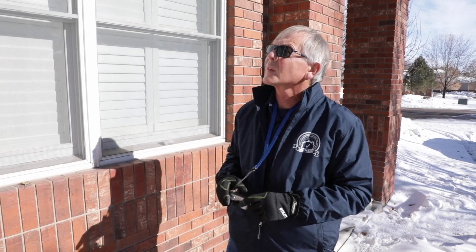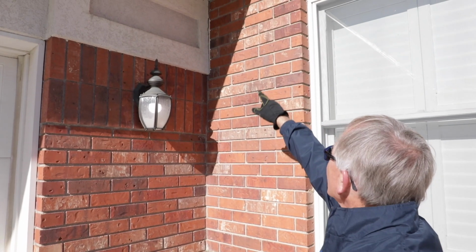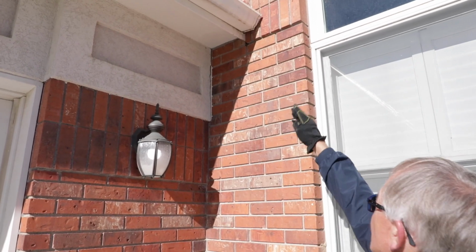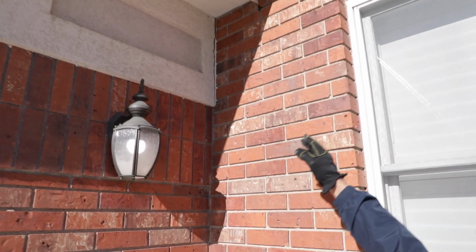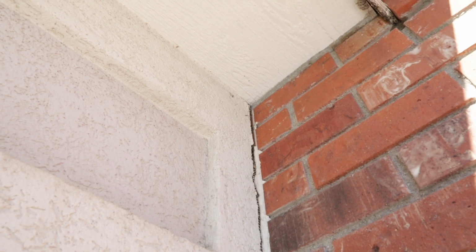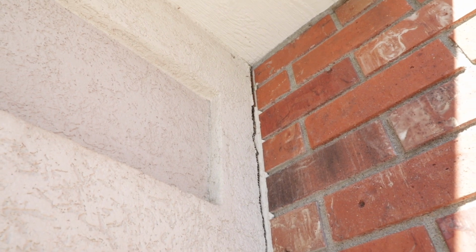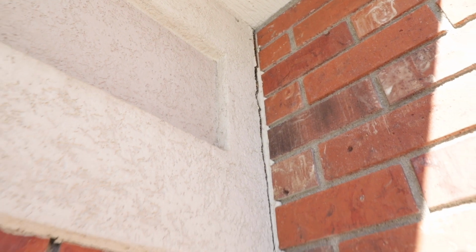Moving on up here, I can see some cracking here on the edge of the stucco where it meets the brick. And I can see the fiber behind the surface. So this is a pretty good opening we've got here. And it doesn't look like it could be structural, but it's probably from shrinkage. Could be thermal expansion and contraction there. And get a photograph of that.